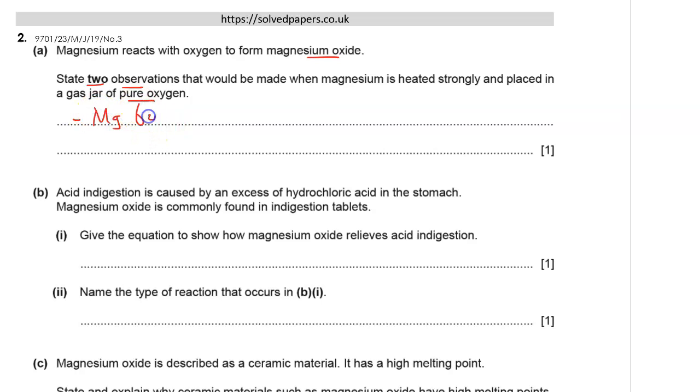Magnesium burns with a white dazzling flame, a flame that you cannot look at straight. Then once that is finished, white ash remains. Once the reaction is complete, there will be some white ash remaining.